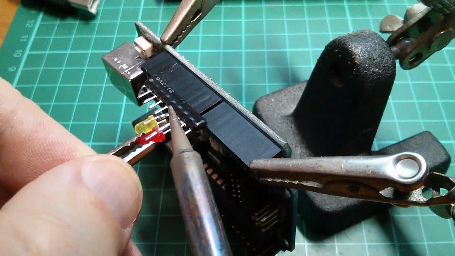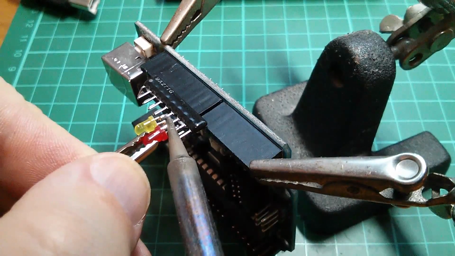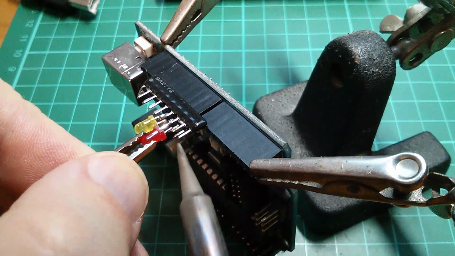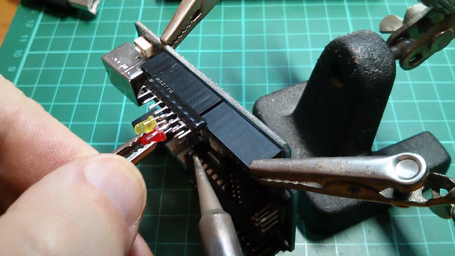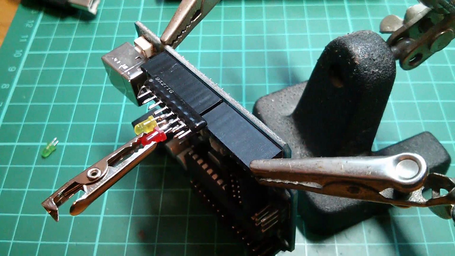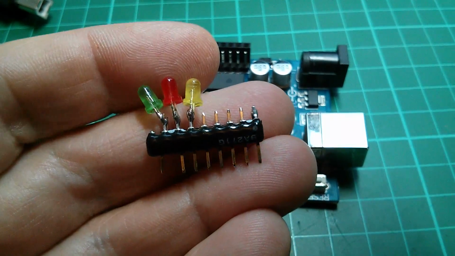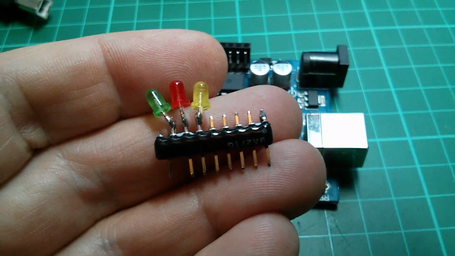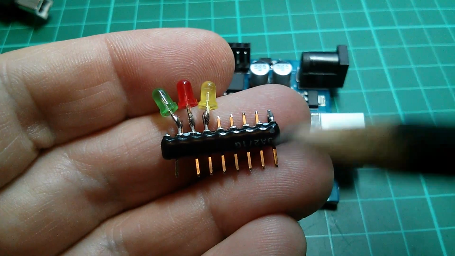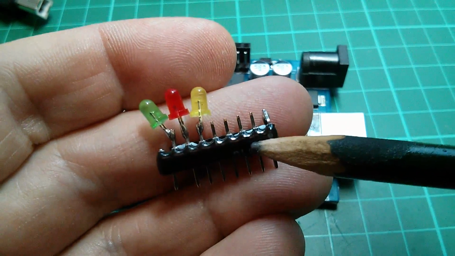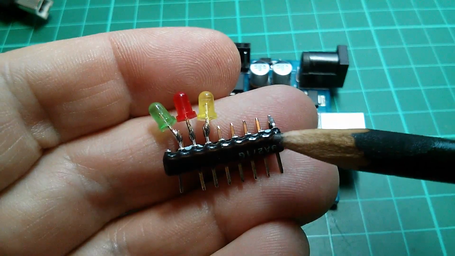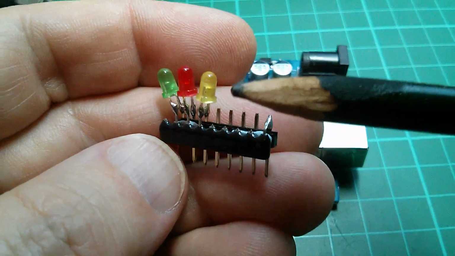It is proving to be a bit of a tight squeeze, actually. Can't see what I'm doing. I'll have to do that without the camera in the way. Well, it's not beautiful, but it's probably good enough. Now I've cut the other legs off the SIL just so that they don't get in the way. So there are the 3 LEDs.